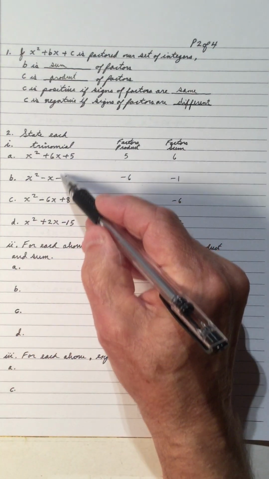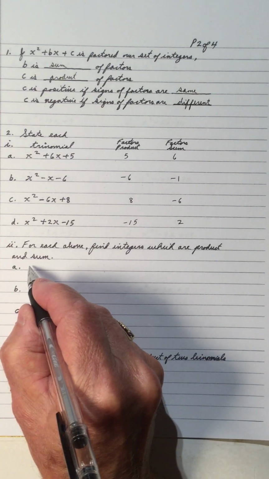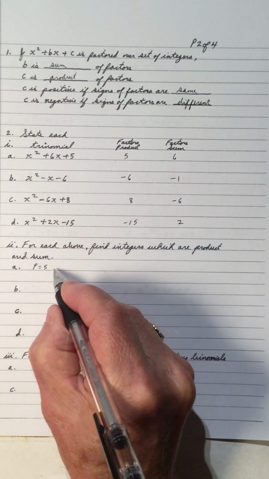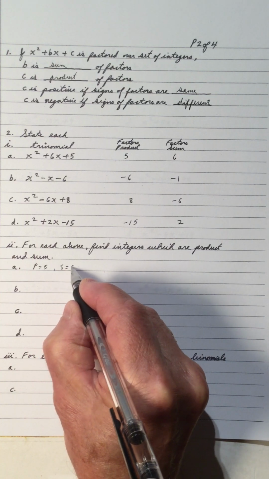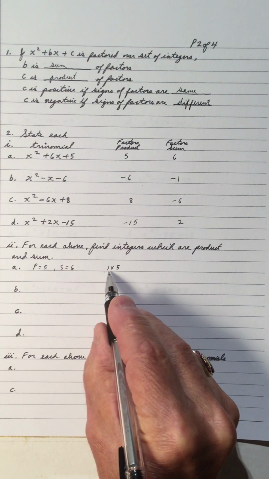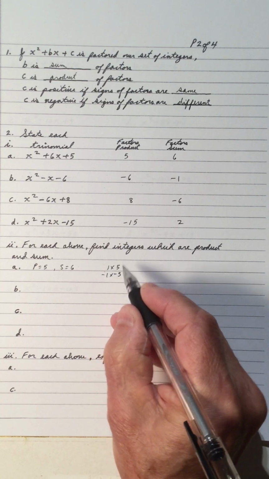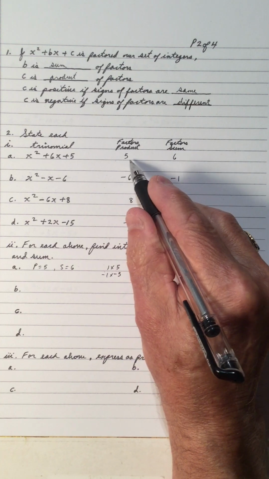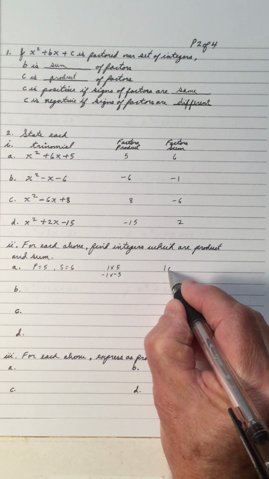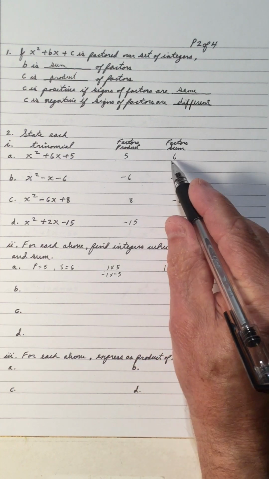And for each of the above, all these trinomials here, find the integers which are the product and the sum. So the product is 5 and the sum is 6. So product is 5, so that's 1 times 5. So it could be 1 times 5, or it could be negative 1 times negative 5. And because the product is positive and the sum is positive, the factors are 1 and 5. Multiply 1 and 5, you get 5. Add 1 and 5, you get 6.